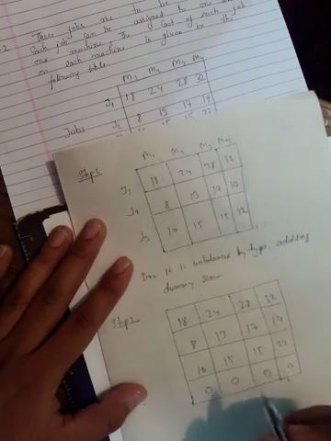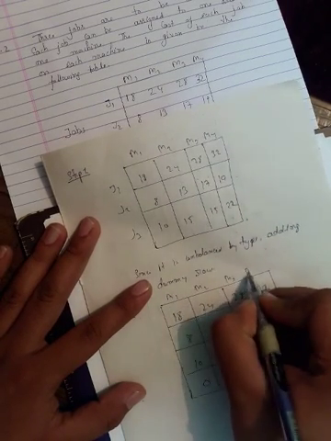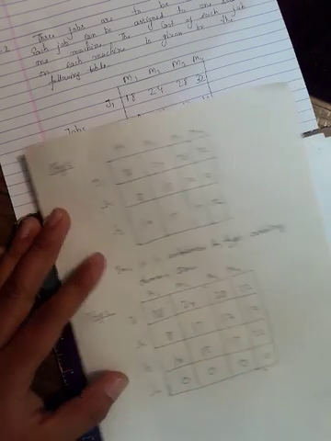Since it is your dummy row, right here M1, M2, M3, M4, J1, J2, J3 and J4.